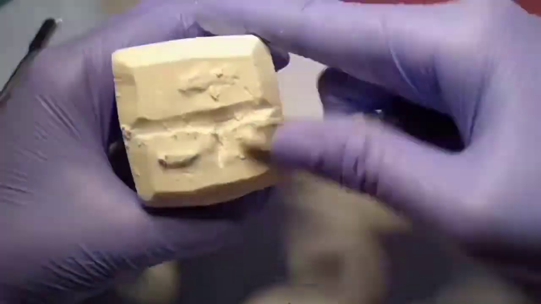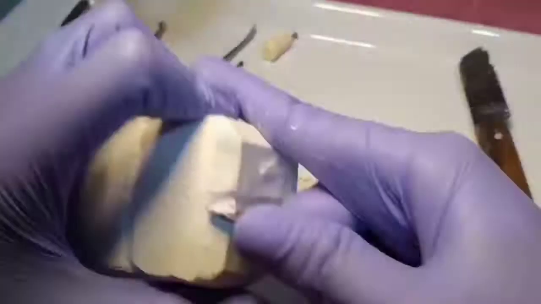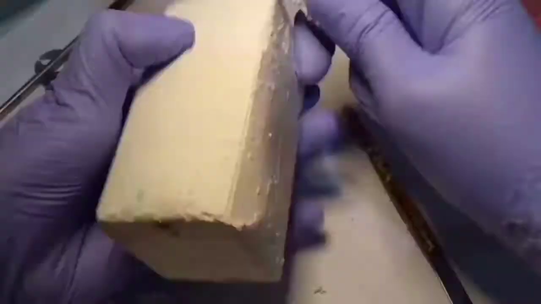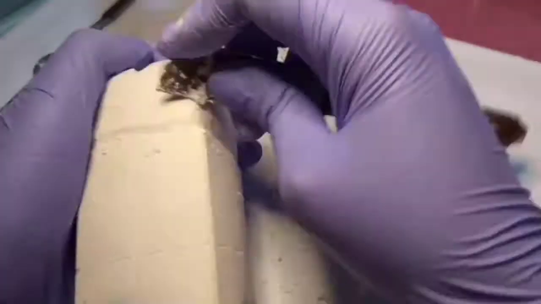As you can see, I am really struggling in carving here in plaster of Paris because it is so rigid. But if you want to use this material, which is plaster, you should try carving it if it is not yet set.